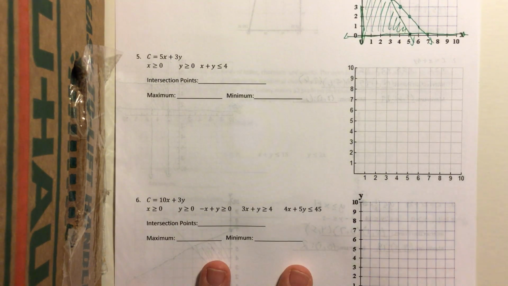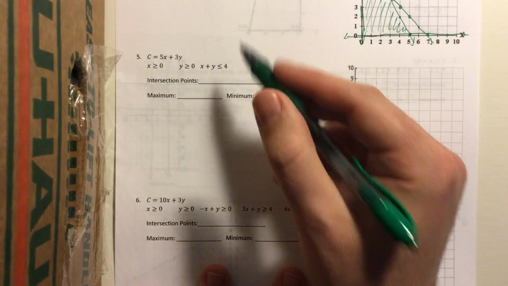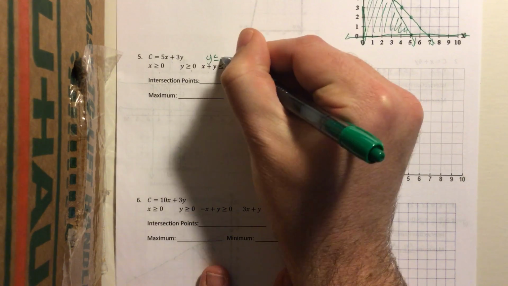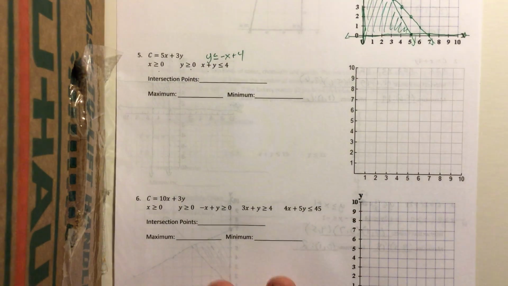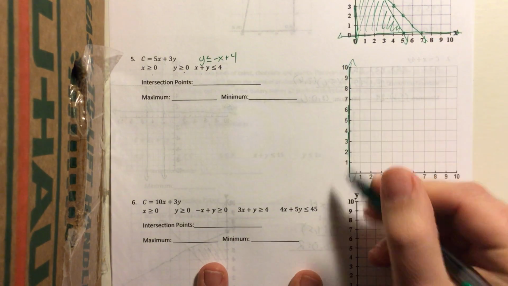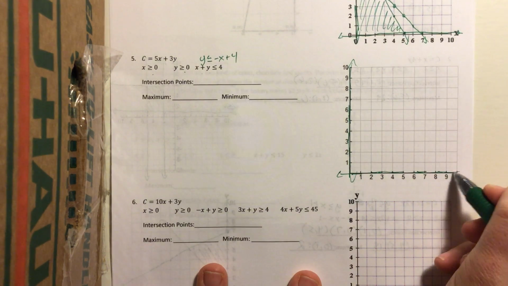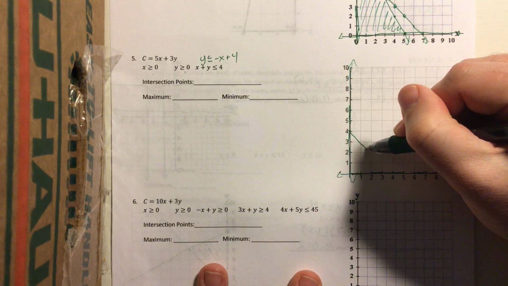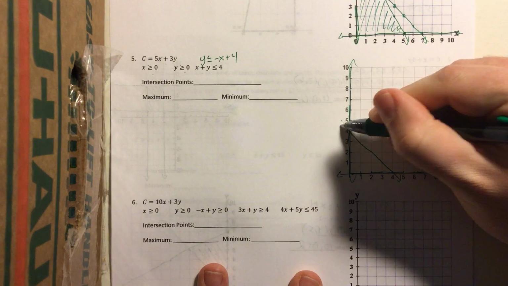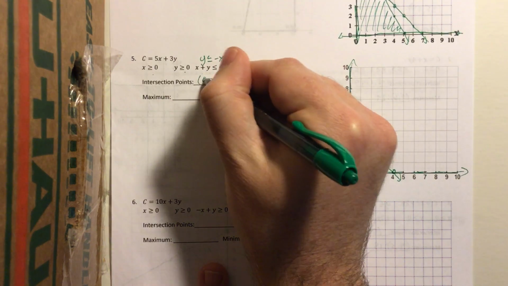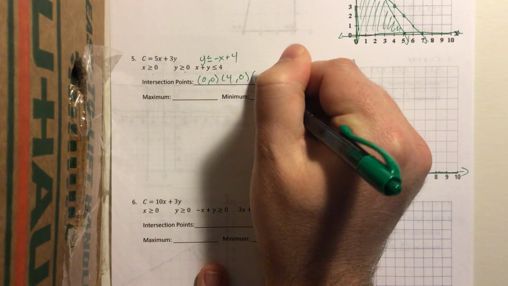All right, see if I can keep this one on the page. Number 5. This one's a lot nicer to do than number 4. These two are already nice, and for x plus y less than or equal to 4, you need to subtract over the x. So we're going to have our x greater than or equal to 0 line, our y greater than or equal to 0 line, and then the negative x plus 4, which is a y-intercept of 4 and a slope of down 1 over 1. We only have 3 intersection points on this one: 0, 0, 4, 0, and 0, 4.